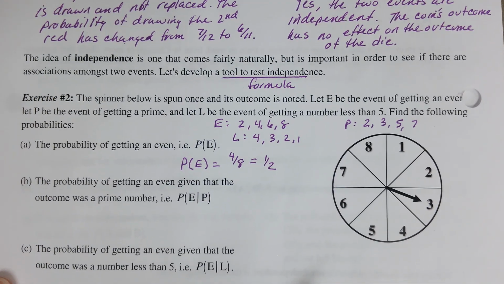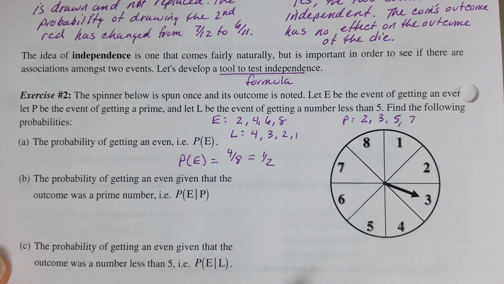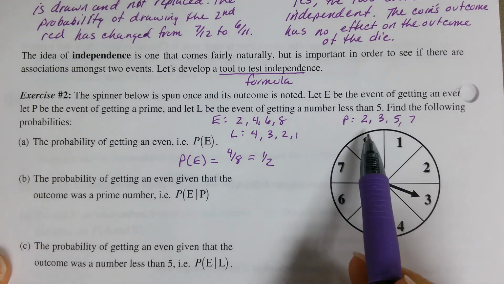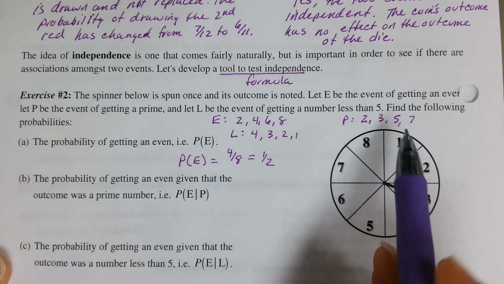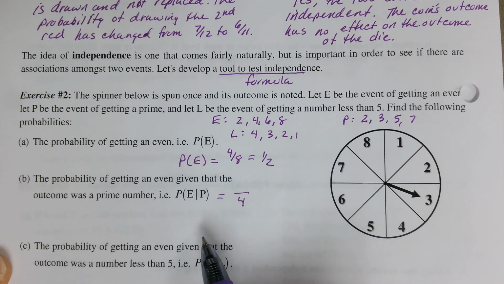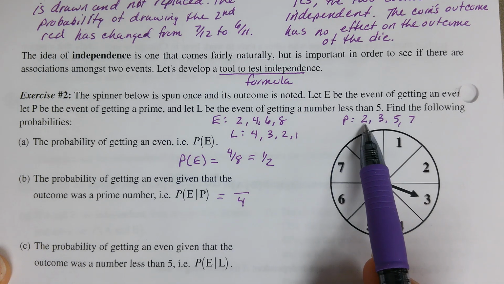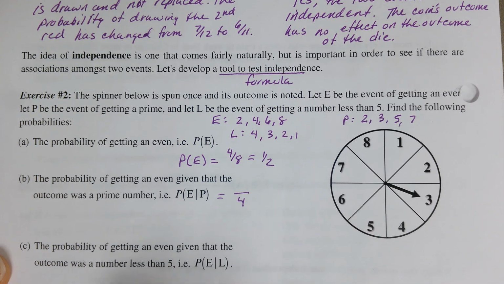The probability of getting an even, given that the outcome was a prime number, so out of our prime numbers, which there are 4 of them, how many of them are even? Just 2 is even, so that's 1 out of 4.